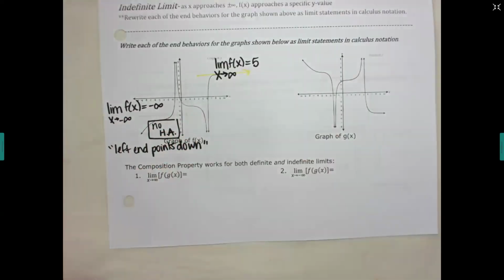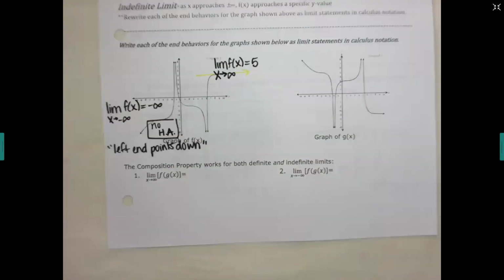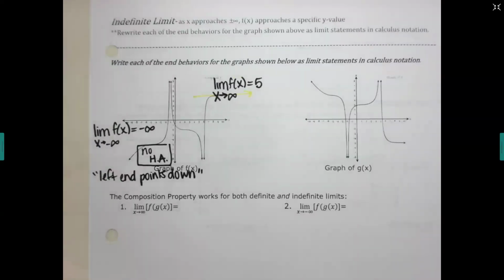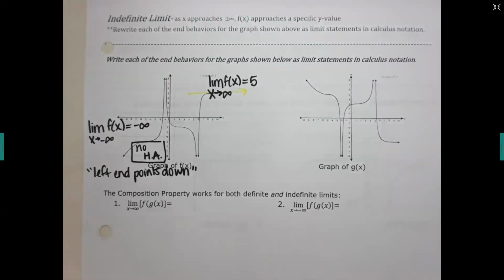It's not going towards a certain number, but it does go down forever and ever. Do the same two things on your second graph. So write your left and right side limits on the graph.